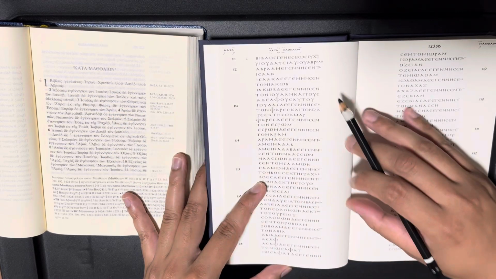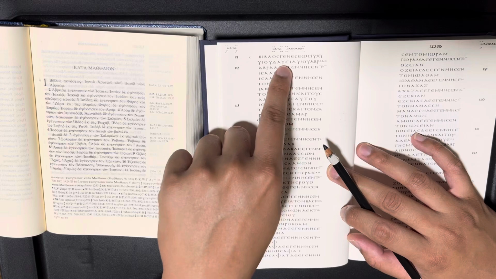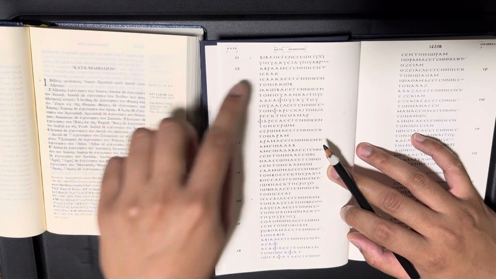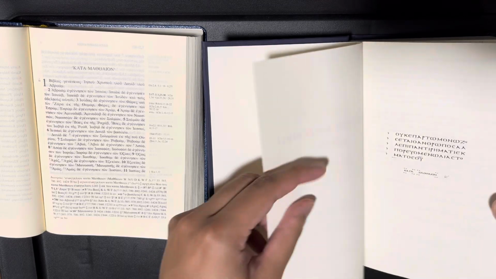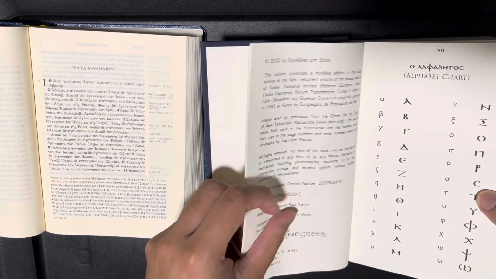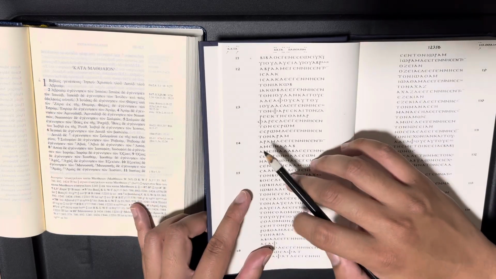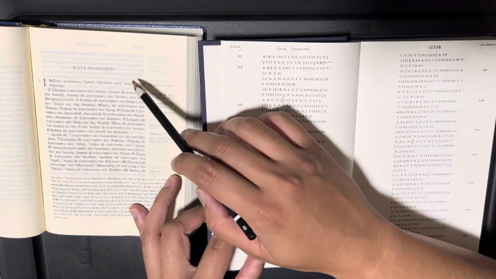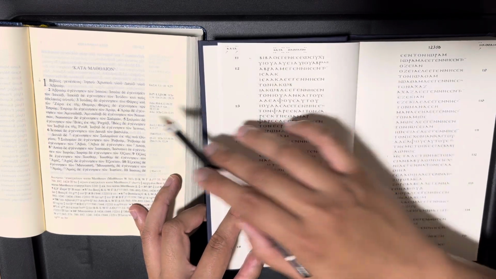So basically, Vaticanus, apart from the extra eta there, I forgot what this letter is called. Yeah, apart from that extra letter, pretty much we have a similar text in terms of its meaning.